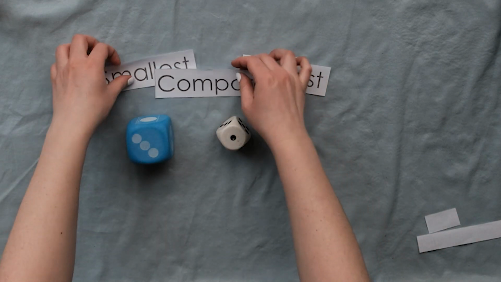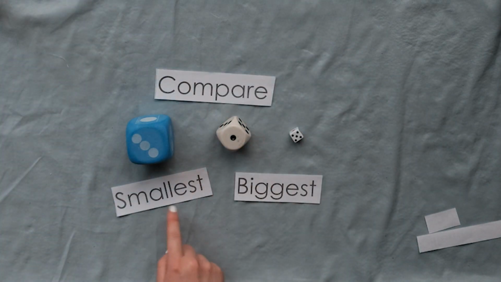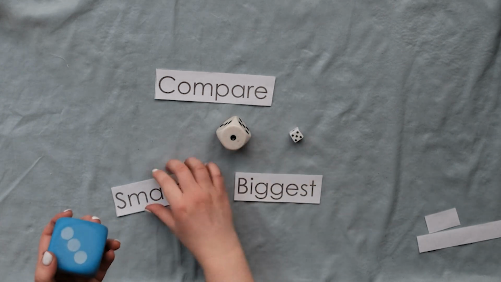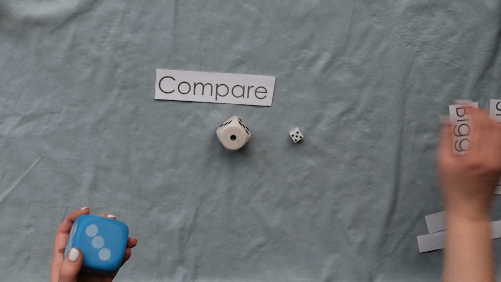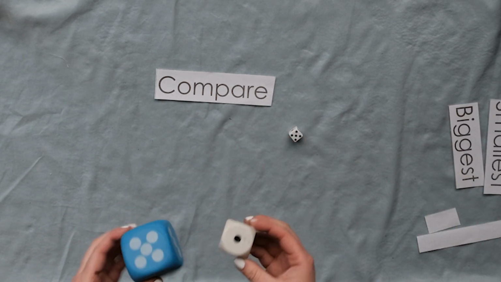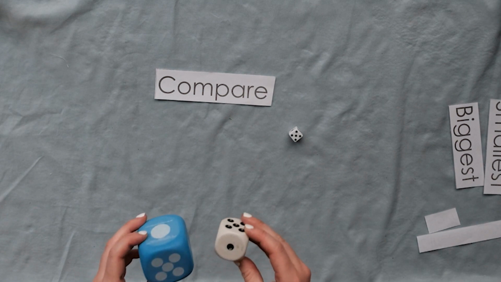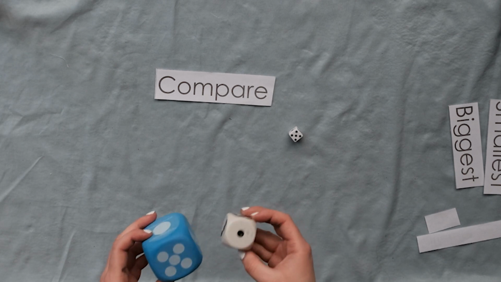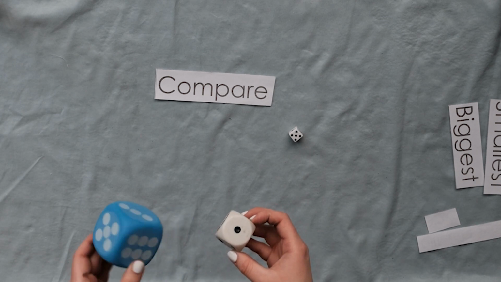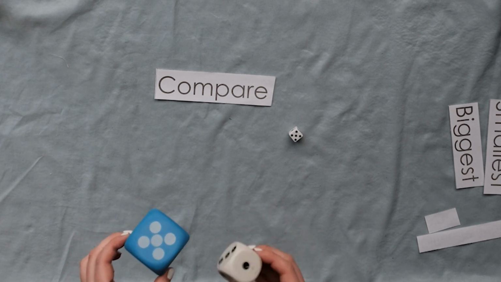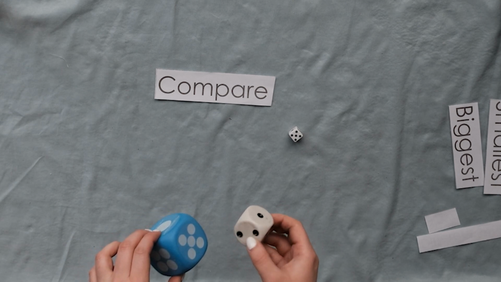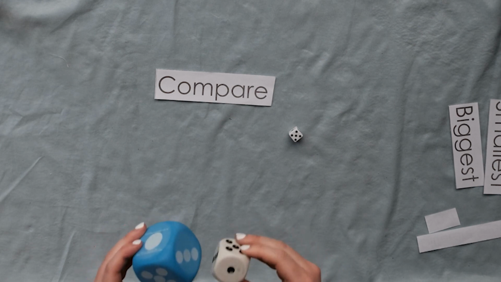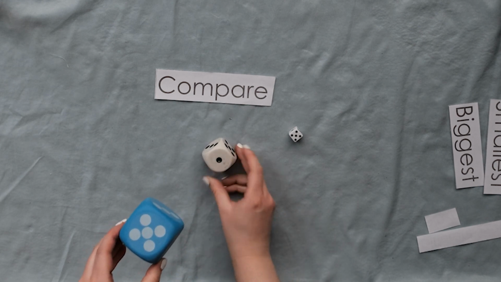So I first need to compare the dice to figure out which one is smallest and which one is biggest. So I would look at the dice together and see. So first I would compare these two. If I'm looking at these two and I'm comparing them, well, this one's definitely bigger than this one. So do you notice I'm using the word bigger when I'm comparing? So ER, bigger.